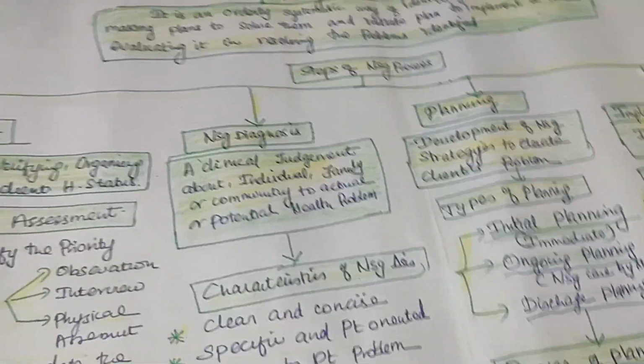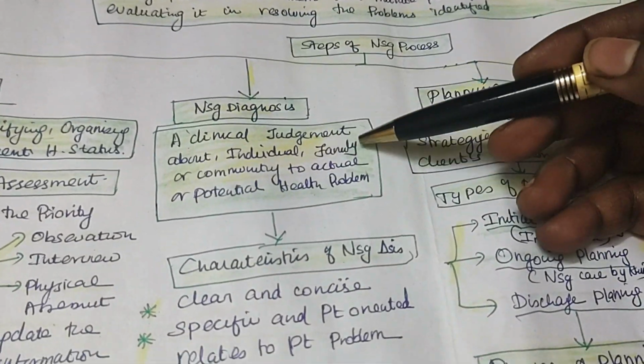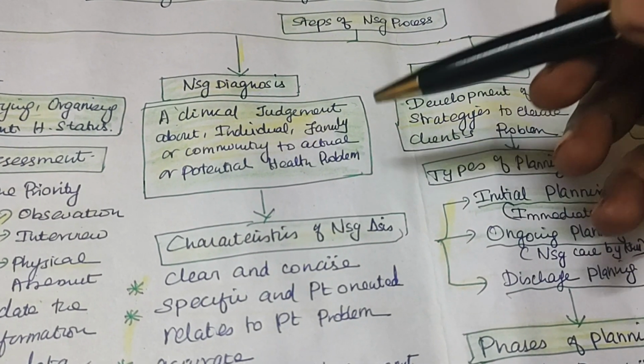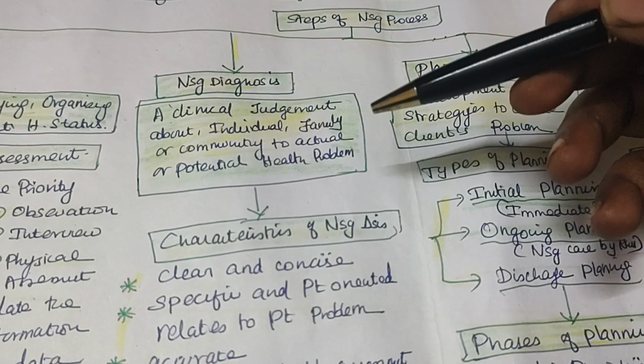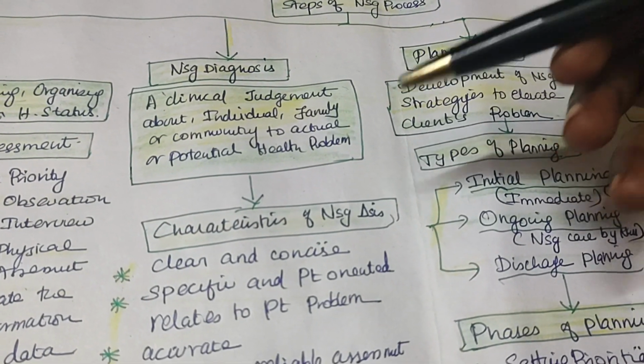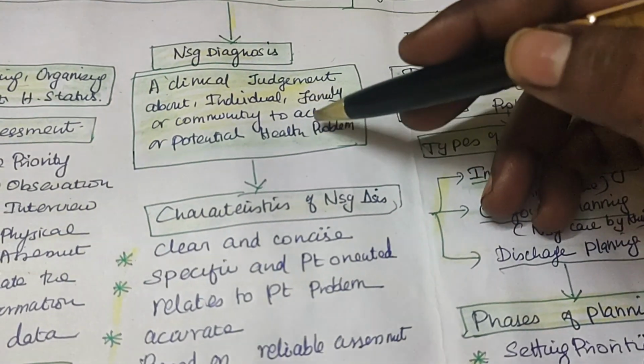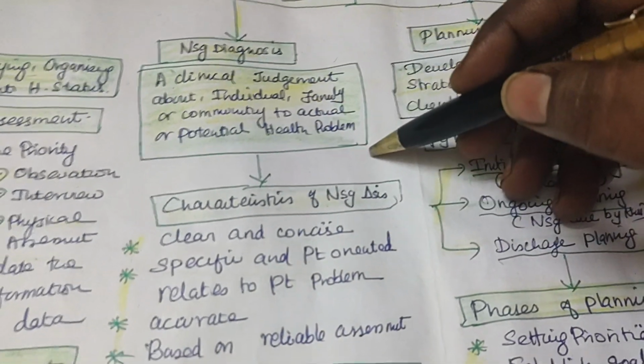The next step in the nursing process is called the nursing diagnosis. Diagnosis is nothing but a clinical judgment about the individual, family, or community regarding the actual or the potential health problem. That is called the nursing diagnosis. Medical diagnosis is different from the nursing diagnosis.